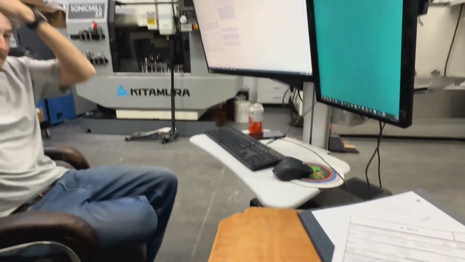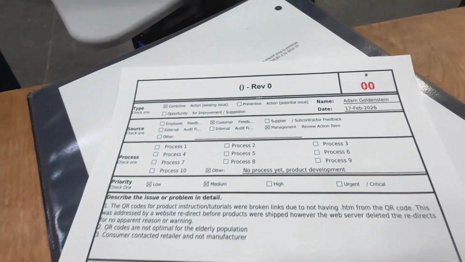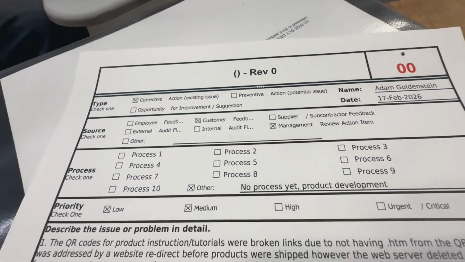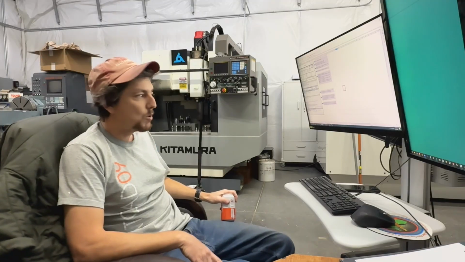That's done. Just need to finish it. So I need to update the website and start working through all the QR codes. Party on, Wayne.